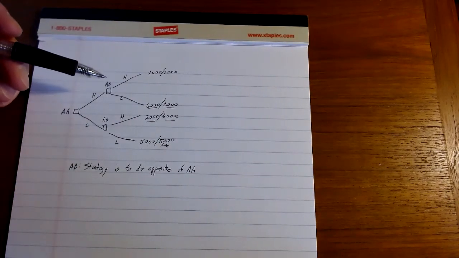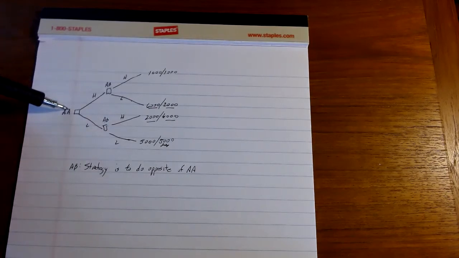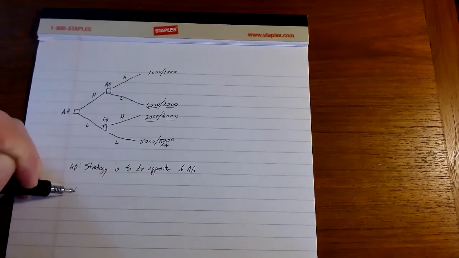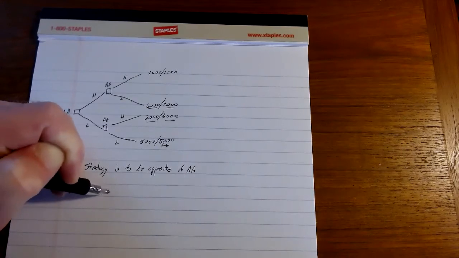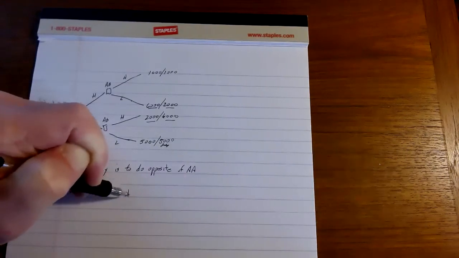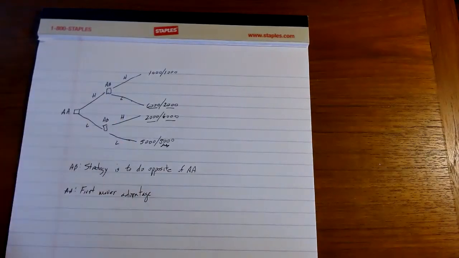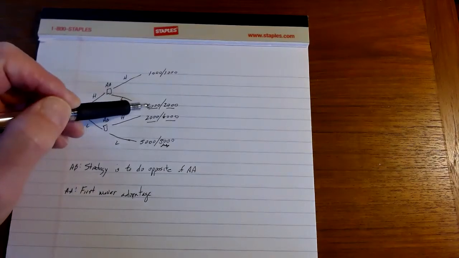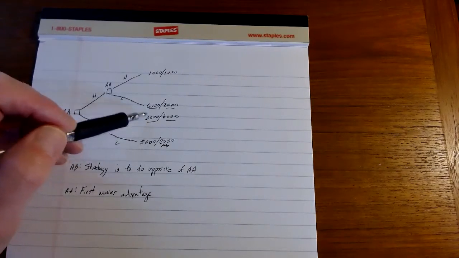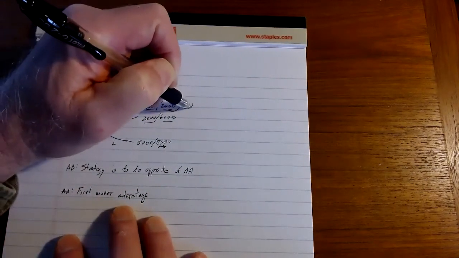Which one actually do we end up with? Well, Air Alpha gets the first move, and so Air Alpha has the first mover advantage. We saw this with the Stackelberg duopoly, where the leader in that model has an advantage because they get to go first. In this case, Air Alpha, since they get to go first, if they choose high, they know the outcome is going to be here. If they were to choose low, it would cost them. And so they don't do that. They go high. And this is the Nash equilibrium in the game.